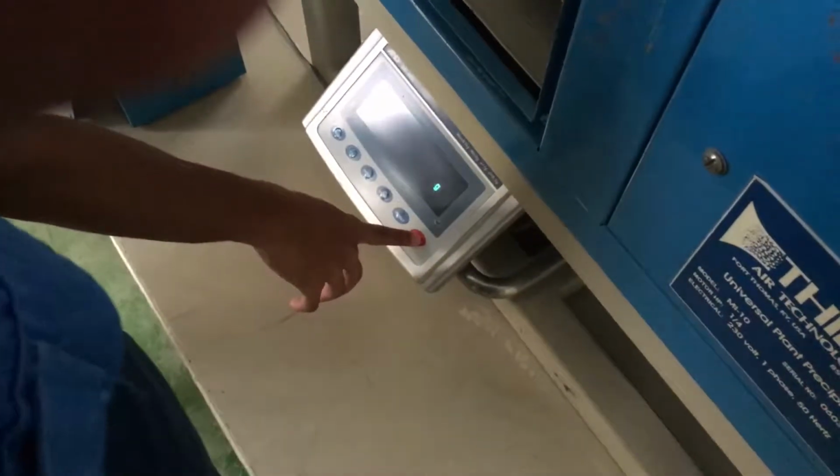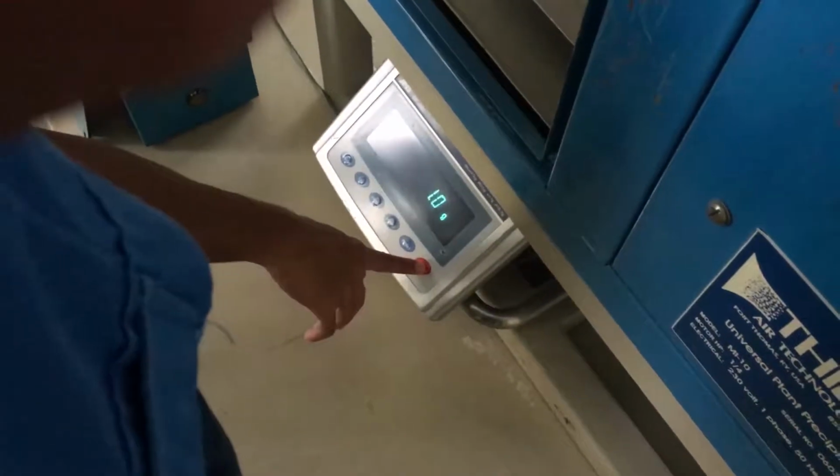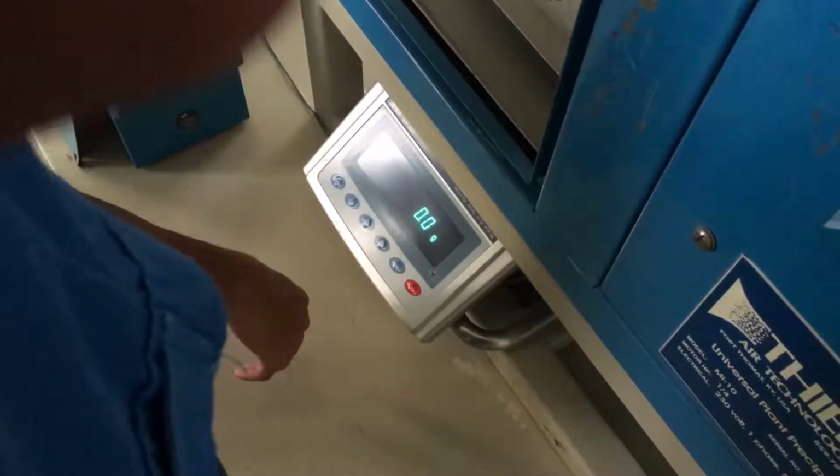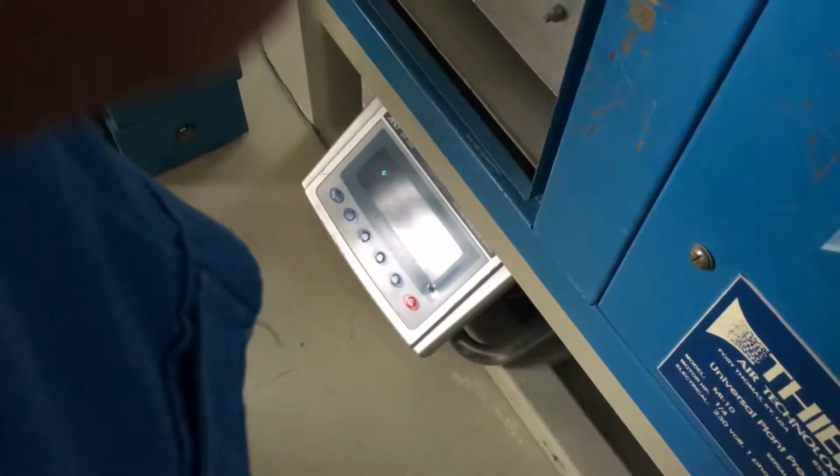And then reset the balance to 0 again. This time the balance reading is set to take the weight of the particles that will be collected by the EP filter in the experiment.